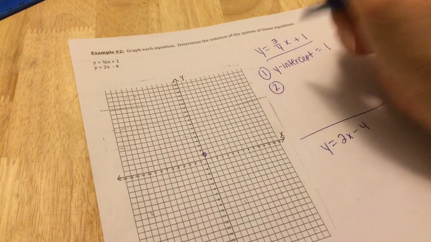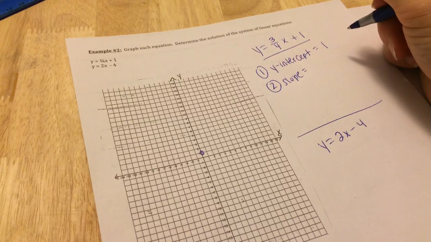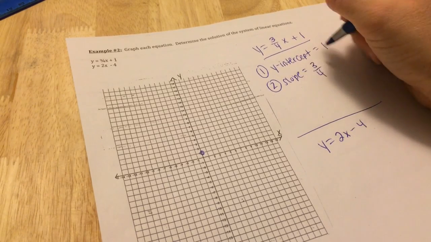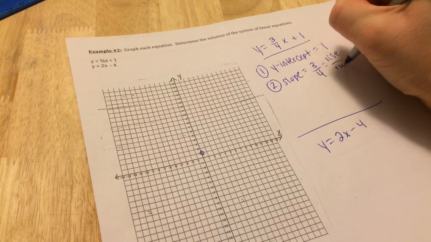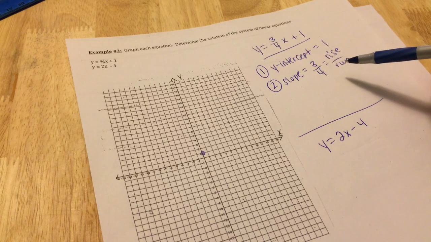The second thing is we need to get the slope. I want you to be thinking in your head, what is the slope of this equation? If you said 3/4, you are correct. It's already in a rise over run form, which makes it easier, because now we're going to use that rise and run to plot more points on our line.